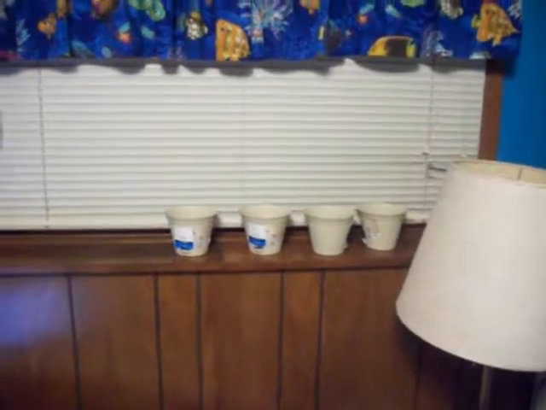This is day 2 of Kip and Alex's presentation. No growth yet. This is day 3 of Kip and Alex's experiment. No growth in any of them. Day 4 of Kip and Alex's experiment. Some little tiny sprouts coming out of some of them.